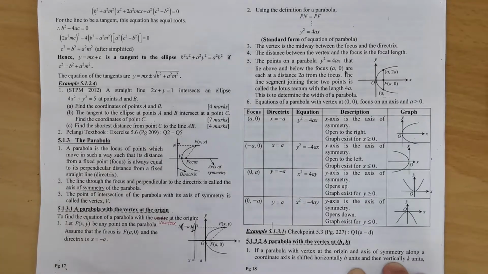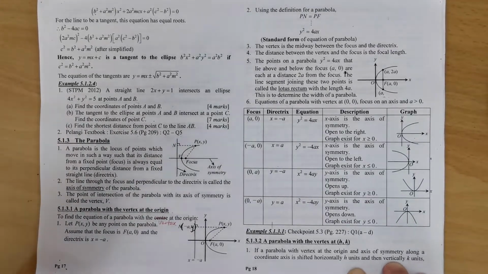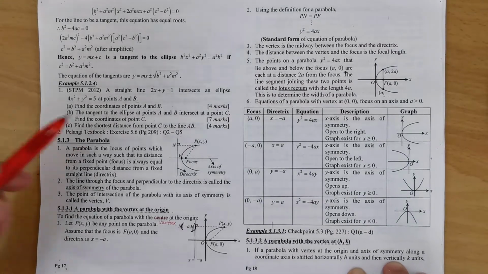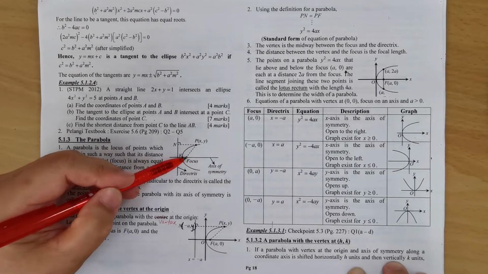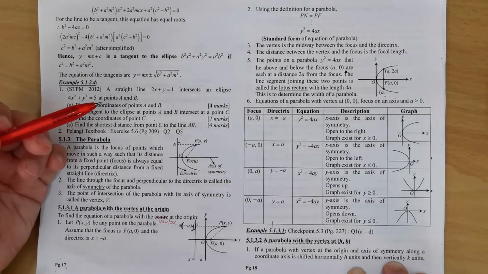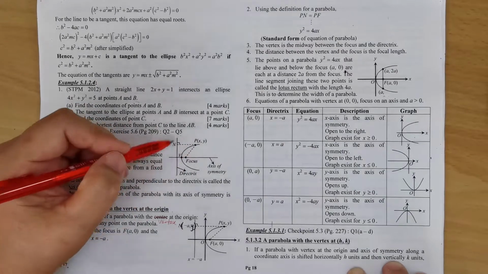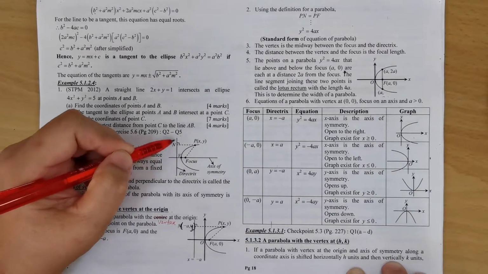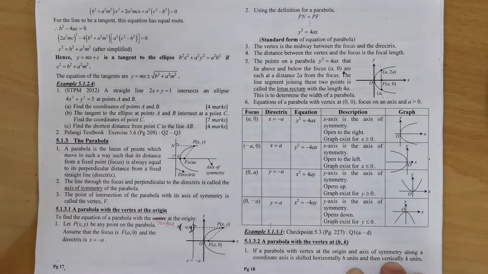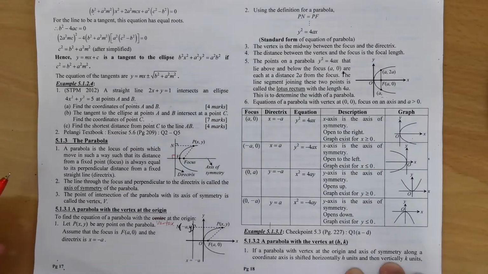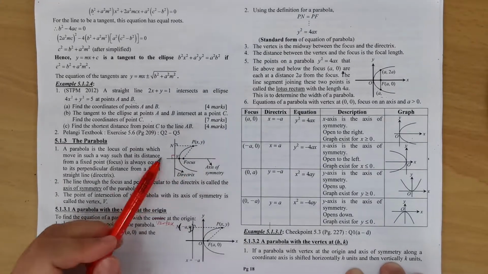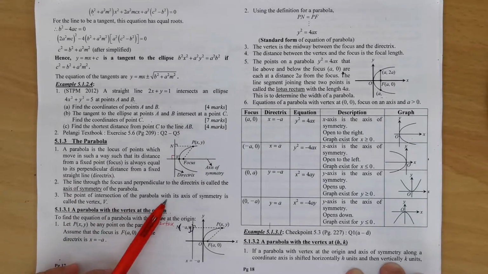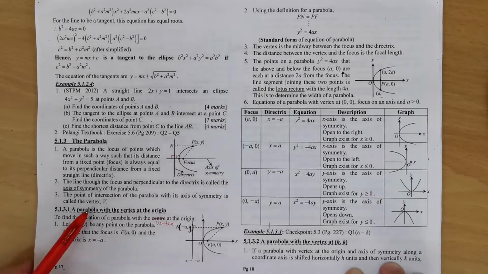For a parabola, there is no center. Circle, we have a center. Ellipse, we have a center. But parabola, we don't have a center. We are talking about the vertex and the focus. This is the directrix. Another straight line that passes through the vertex and is perpendicular to the directrix is the axis of symmetry. The vertex and focus lie on the same line. Number 3, the point of intersection of the parabola with its axis of symmetry is called the vertex, V.